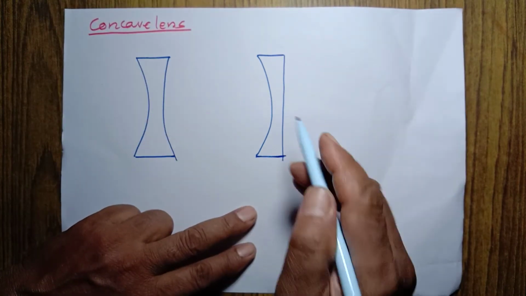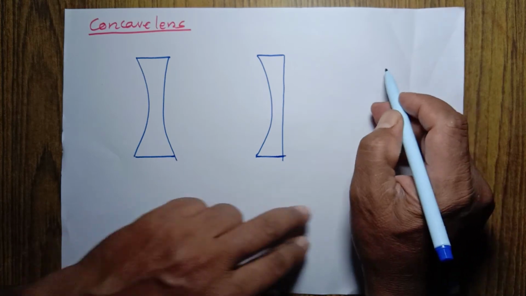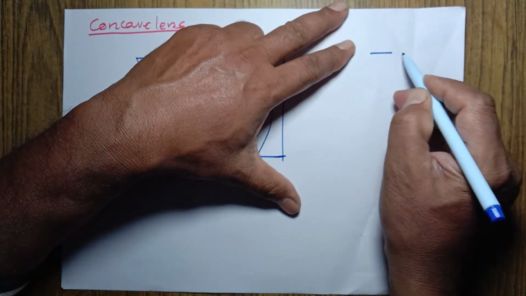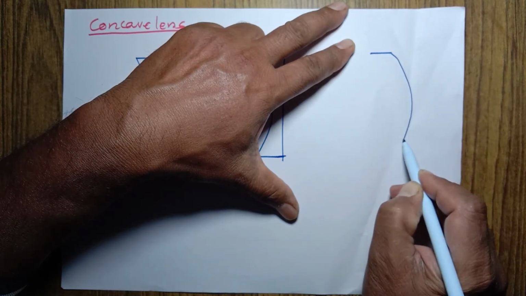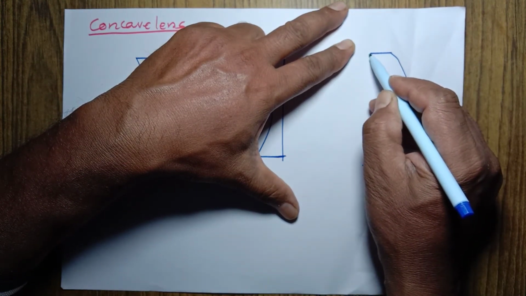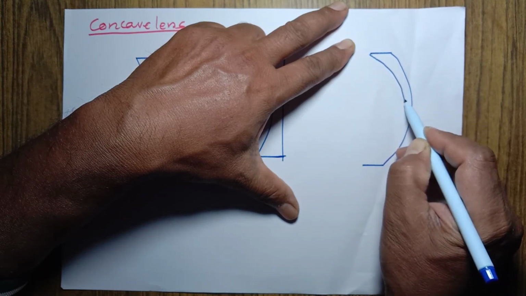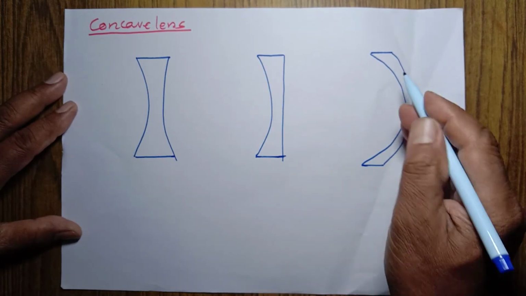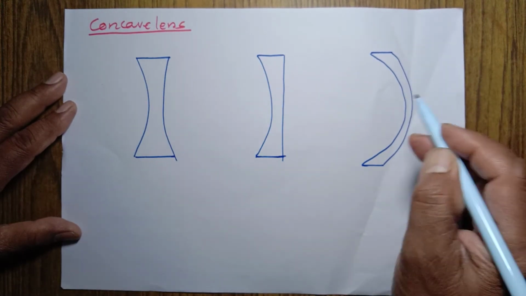This is plano-concave, and another may be like this. Here one of the surfaces is convex, that's why convexo-concave.